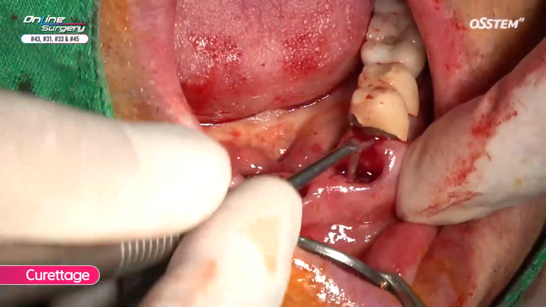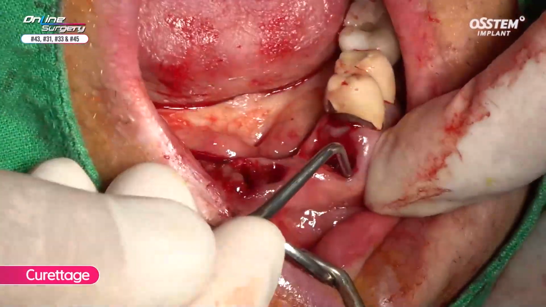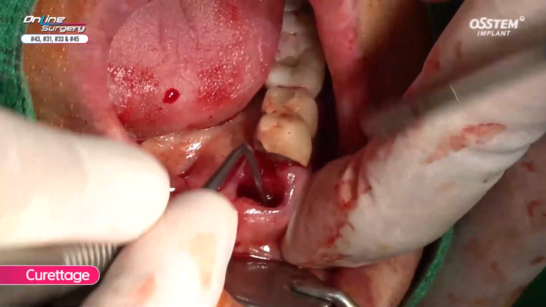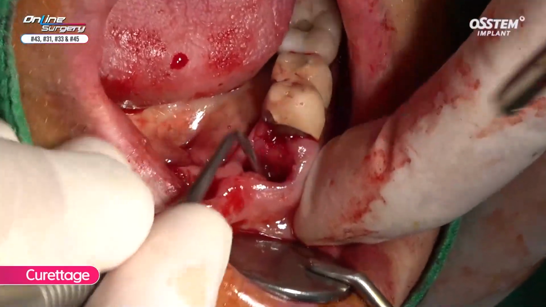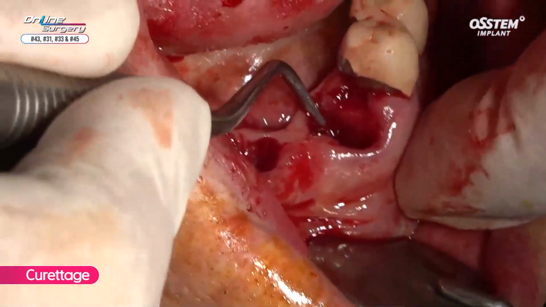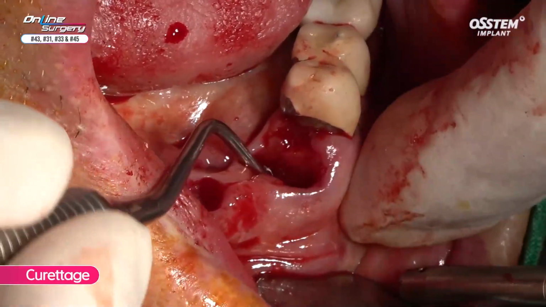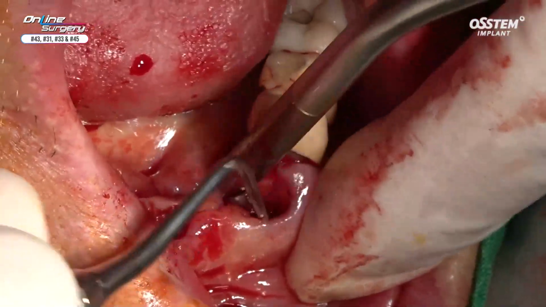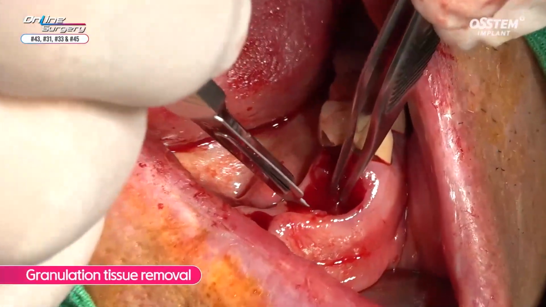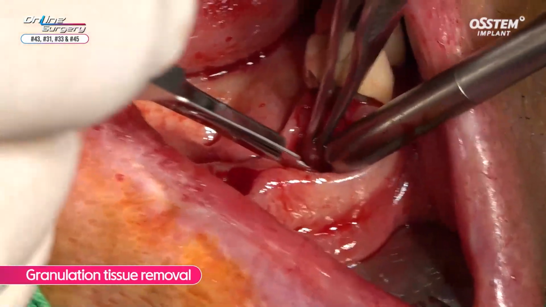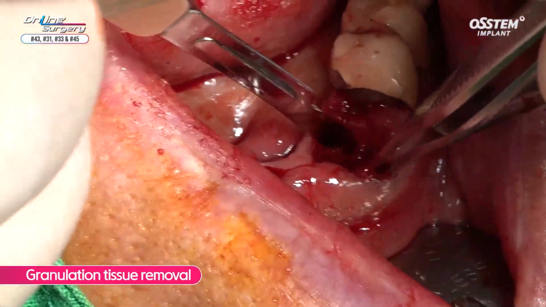Because it's not a canine, the root is divided into two. The buccal wall is completely resorbed on the apex, so you can see the instrument sticking out. For immediate implant placement, you need to remove granulation tissue for sure.